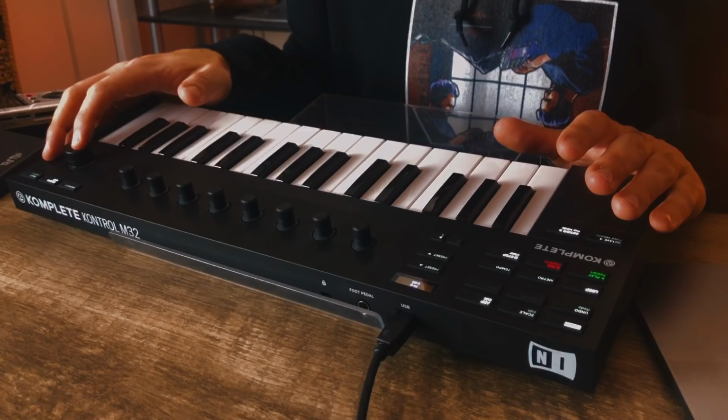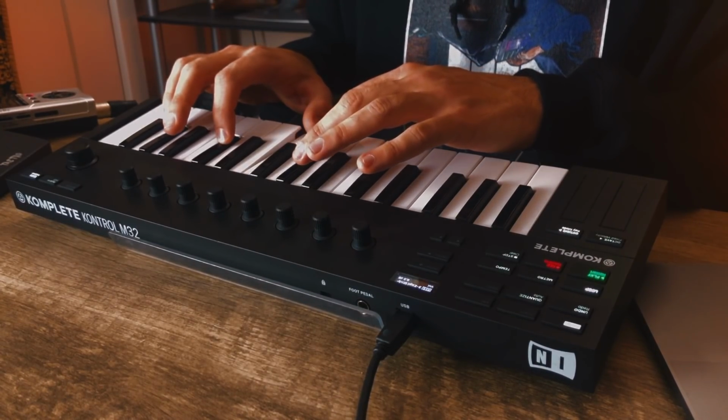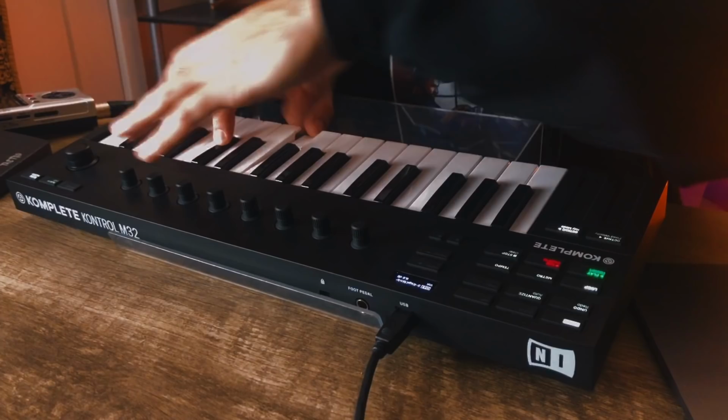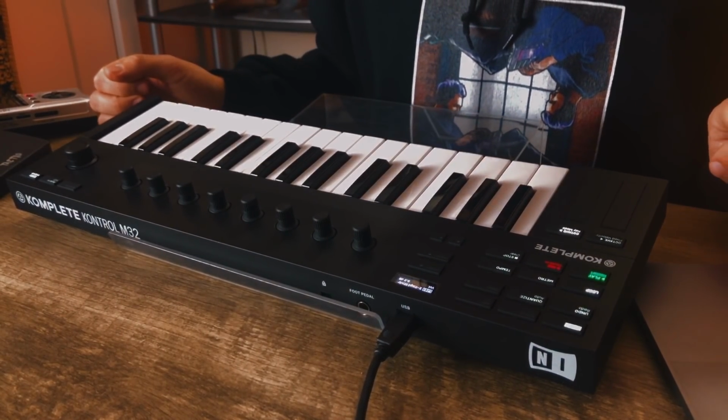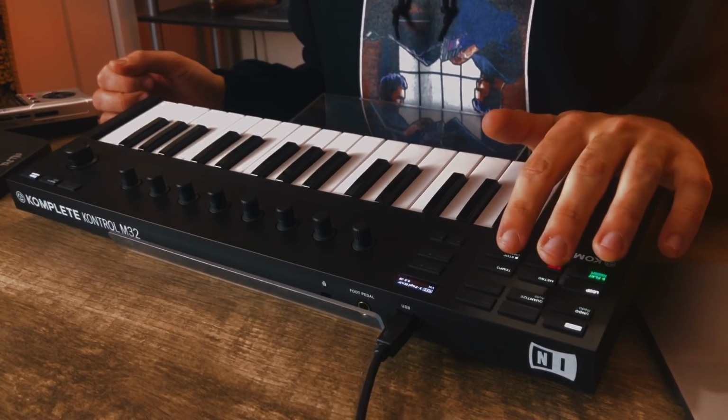Let's go ahead and record that. Track, record. Quantize. So you can see how this workflow is really smooth.